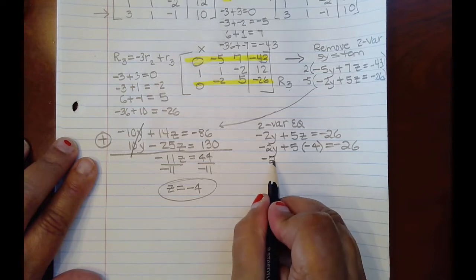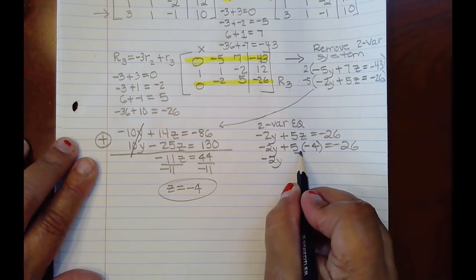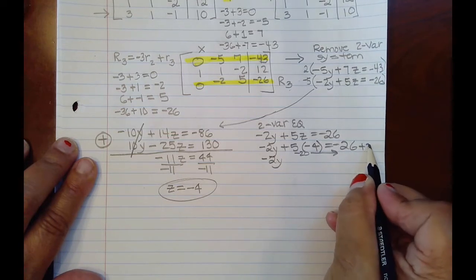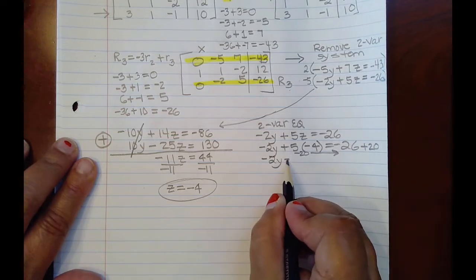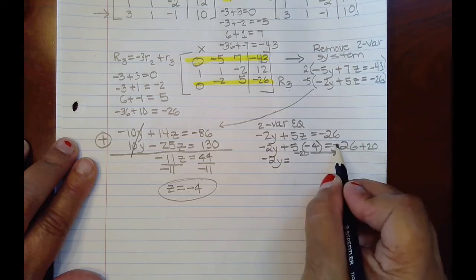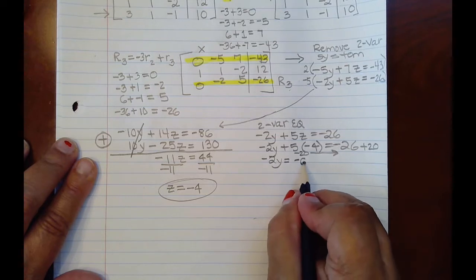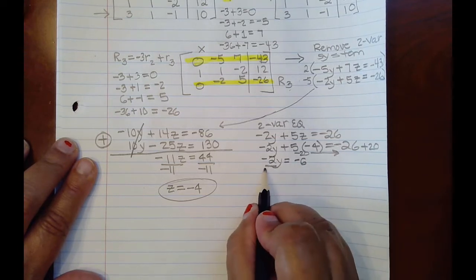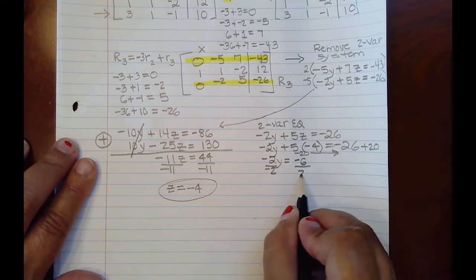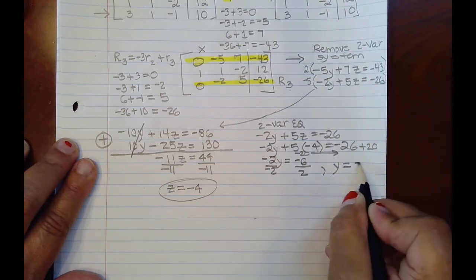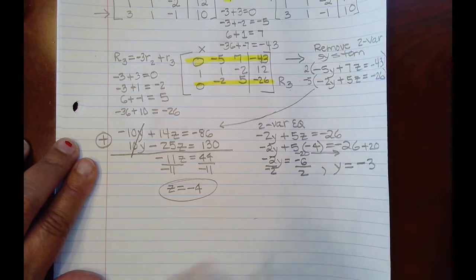Okay, then I'm going to leave the 2y there, and I'm going to take this -20 to the opposite side, at which point it will be +20. So this will be -26 combined with 20, -6. And then I'm going to divide this by -2, this by -2, and I'm going to get y is equal to -3.